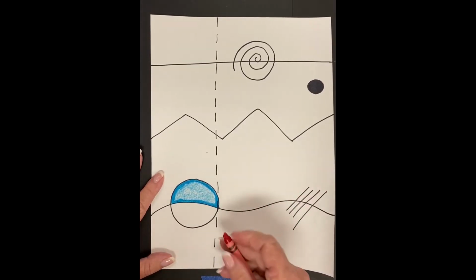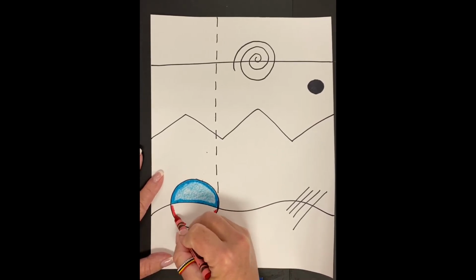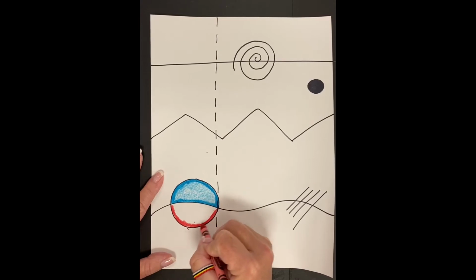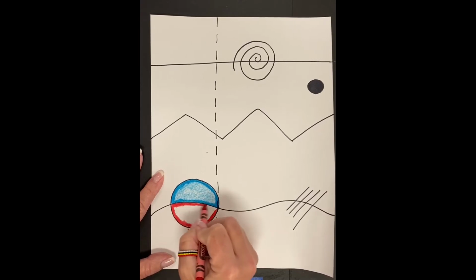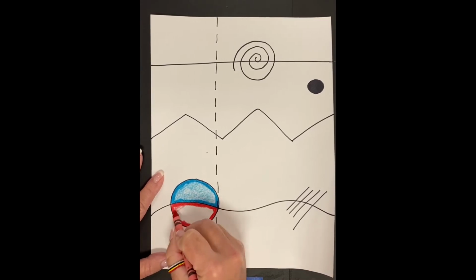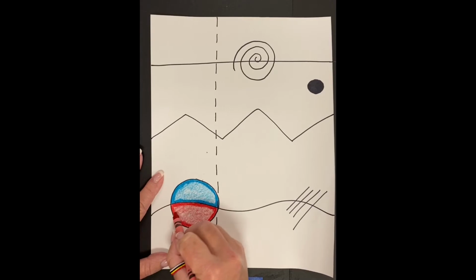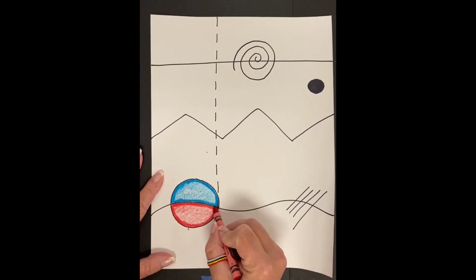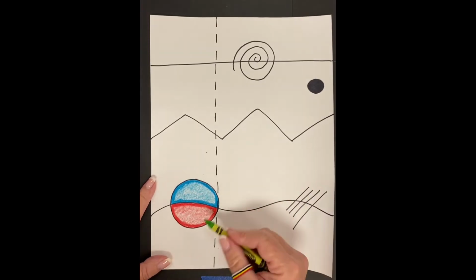Then you're gonna switch colors. Even though this is one circle, it's divided by a line. So now I'm gonna do another color down here. Again, pressing hard, but not so hard that I break my crayon or I make my hand too tired. That's gonna happen though, because we're gonna color this whole piece of paper. But that wax wall kind of helps me stay inside that area too. Notice I'm coloring slow and small. By doing that, I stay where I want to be.